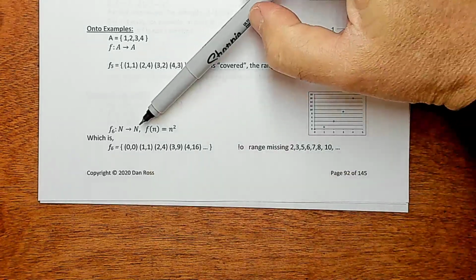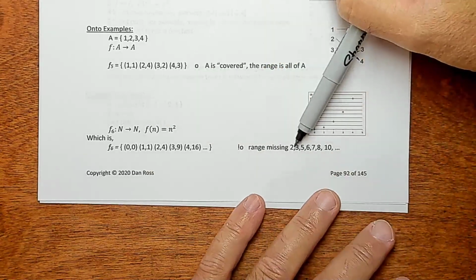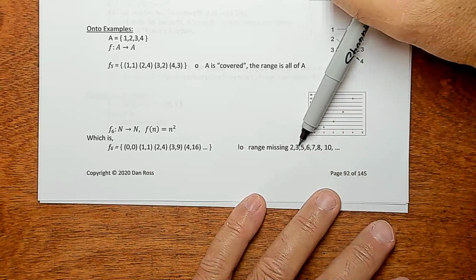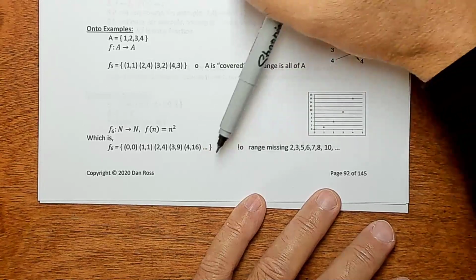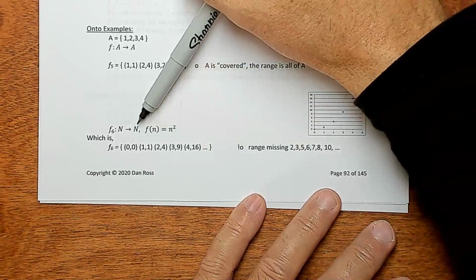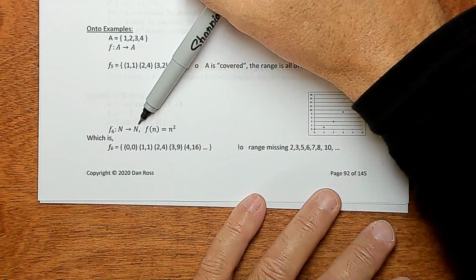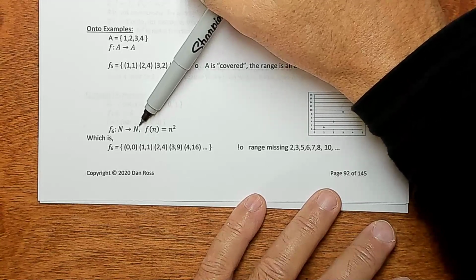If we use the codomain, that is the natural numbers, then it's not onto, because it's missing all these other values in here, right? It's missing 2, 3, 5, 6, 7, 9, all those. None of these values show up as the second element, so it's not onto. It doesn't cover the actual set of natural numbers on the output side. It's not onto the natural numbers.